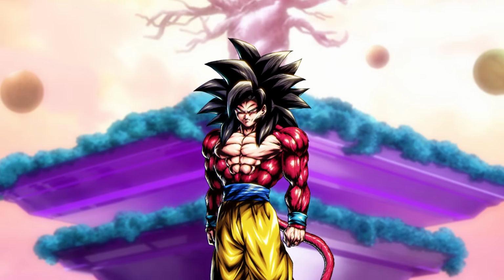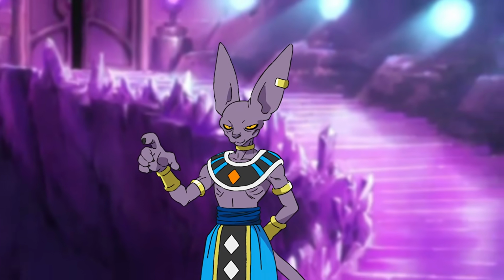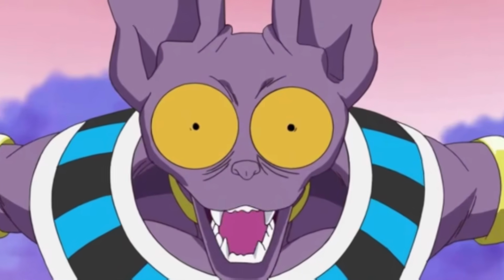For whatever reason, even though he's a god and should know more about time than he does, Beerus assumes that him killing Zamasu in this timeline would make him vanish in the other timeline. Surprise, surprise, it doesn't. Bruh.